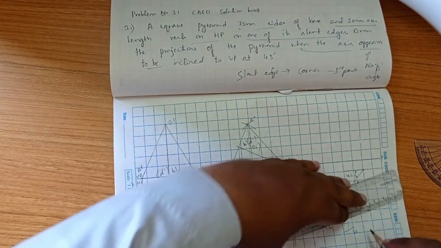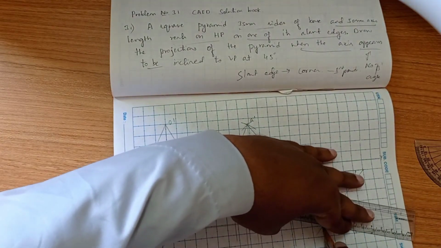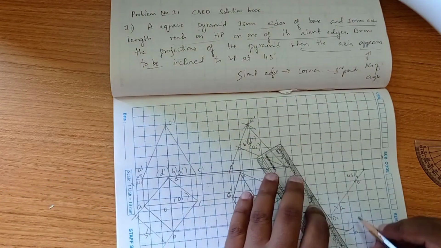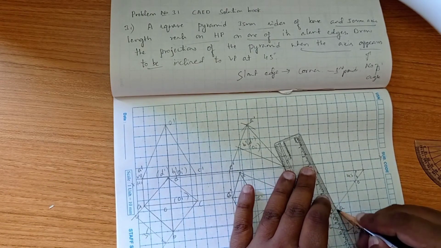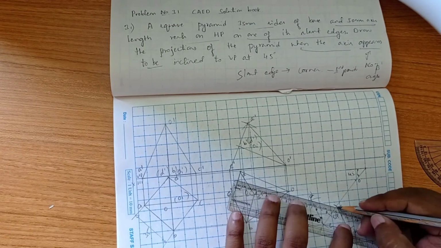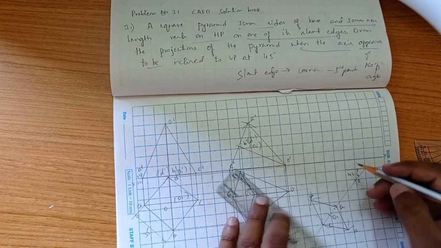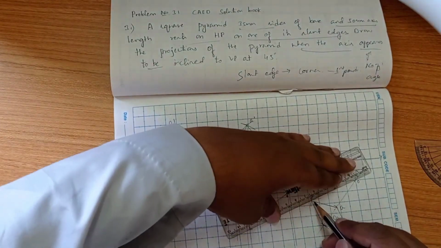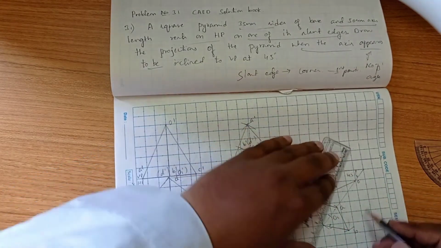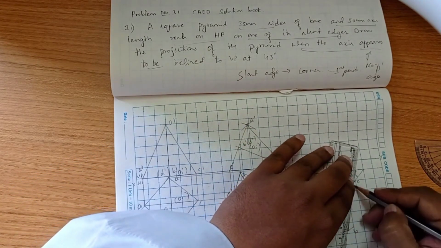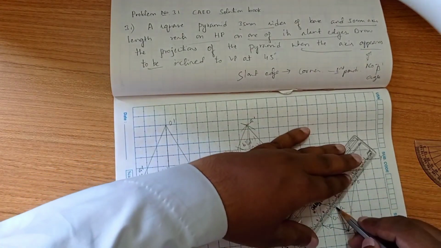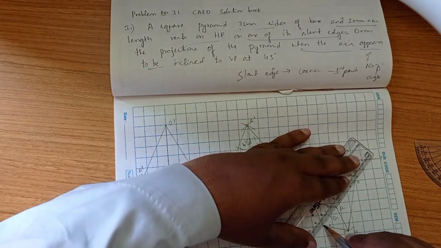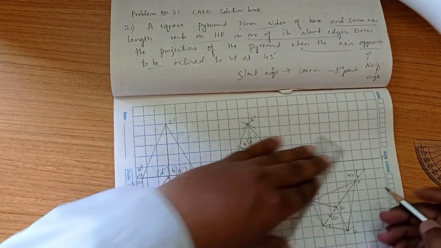So now we can join it. Part of it you can show dashed again here.